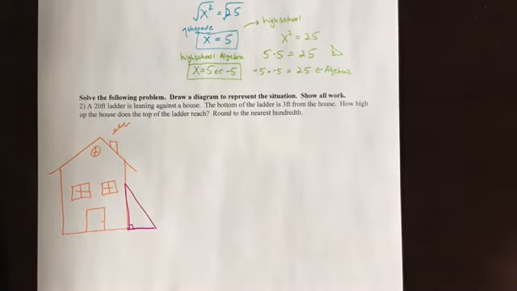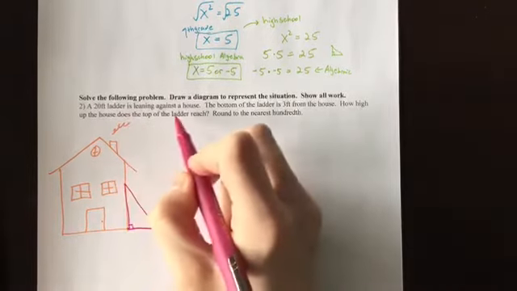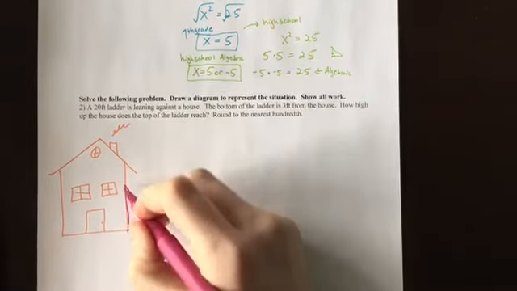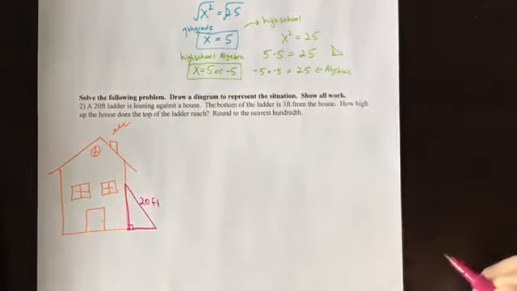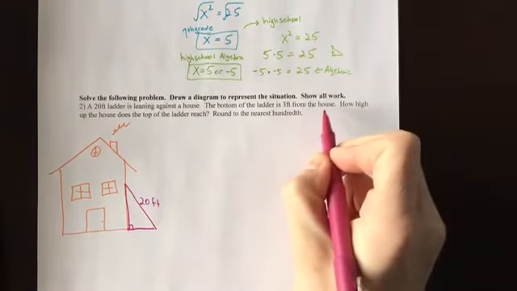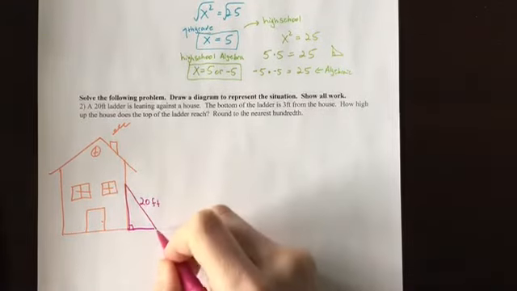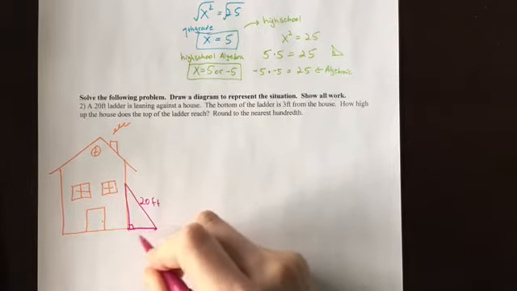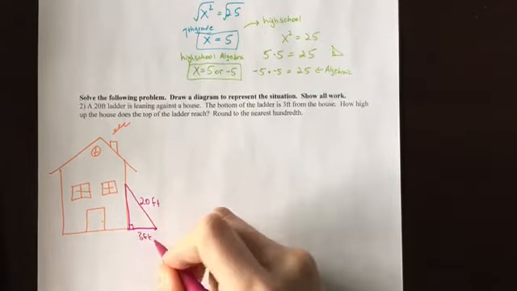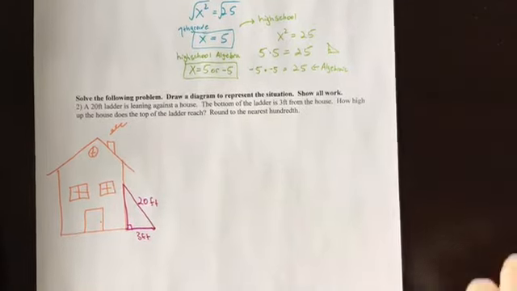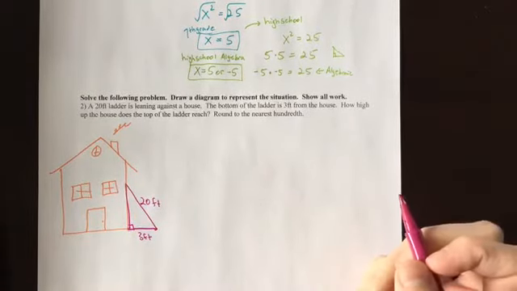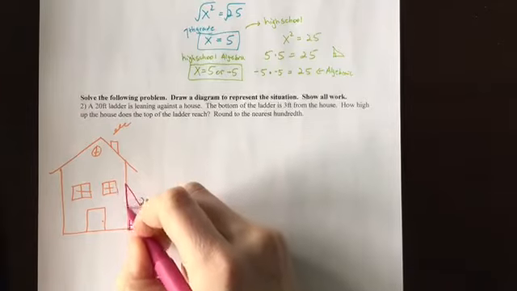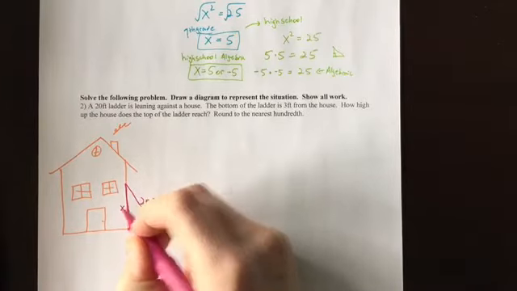And then let's put in the information from our diagram. A 20-foot ladder is leaning against a house. So that's our ladder leaning against the house, and it's 20 feet. The bottom of the ladder is 3 feet from the house. Here's the bottom of the ladder, and it's 3 feet from the house. Obviously, this isn't drawn to scale. We want to know how high up the house does the top of the ladder reach. So how high is that? So I'm going to put X there.